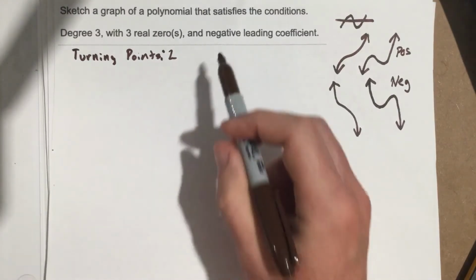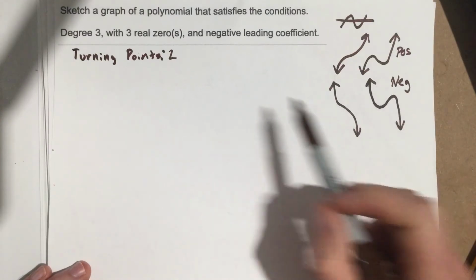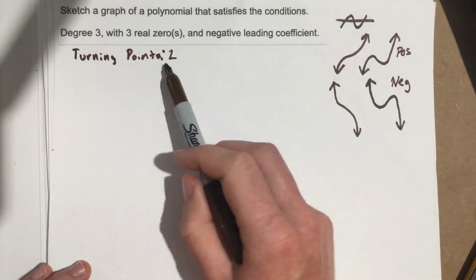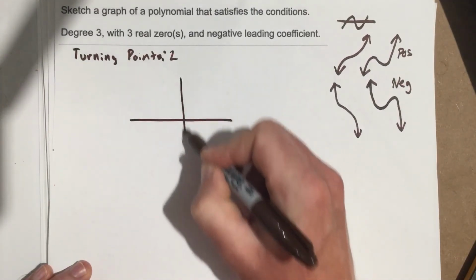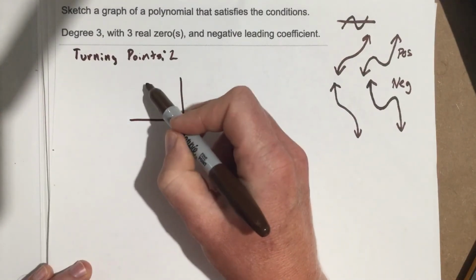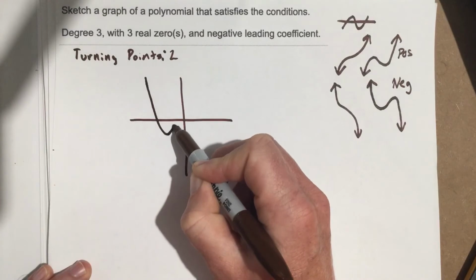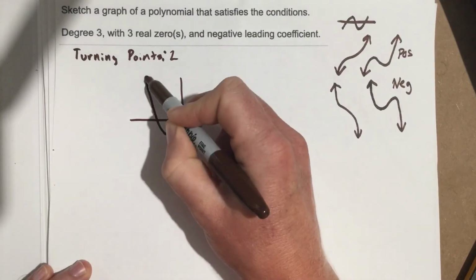So because we have a negative leading coefficient, we know it's going to look like this. It's got to have 3 real zeros, which is why it has to bend like so. And it's got 2 turning points, 1, 2. So let's go ahead and graph this. And it doesn't matter where we put it. So we're going to go down across the x-axis, back across, and finally one more pointed this way.